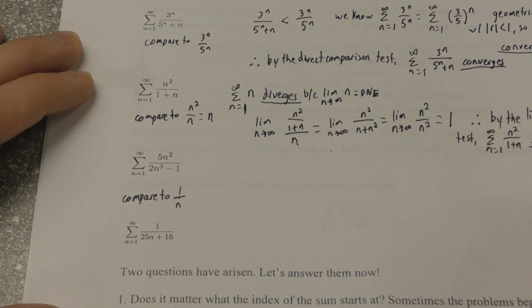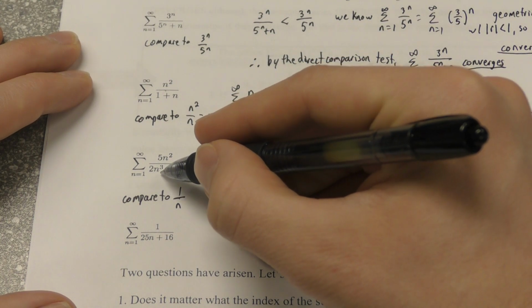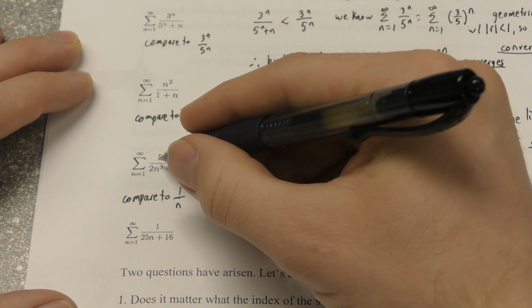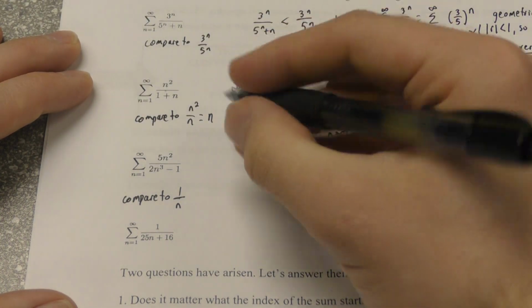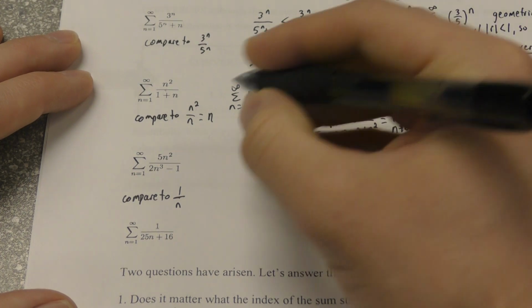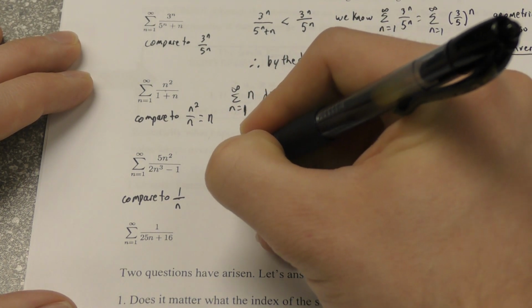1 over n. And what do I know about 1 over n? First, why did I get 1 over n? Because n squared divided by n cubed will give me 1 over n, so that's what I'm going to go with here. I'm going to ignore the coefficients because they're just factors. They'll multiply in each term. So what do I know about 1 over n? Well, that series is the harmonic series.